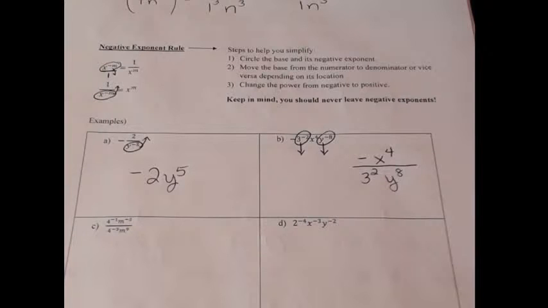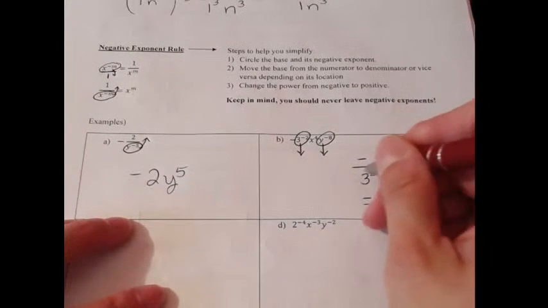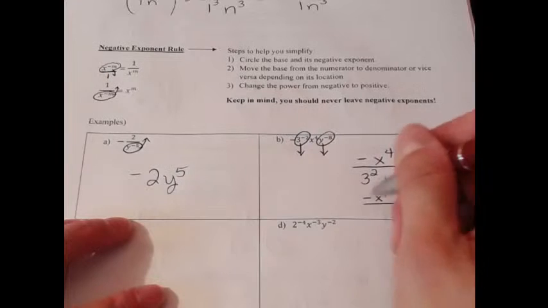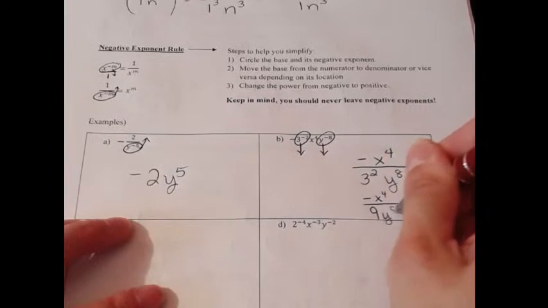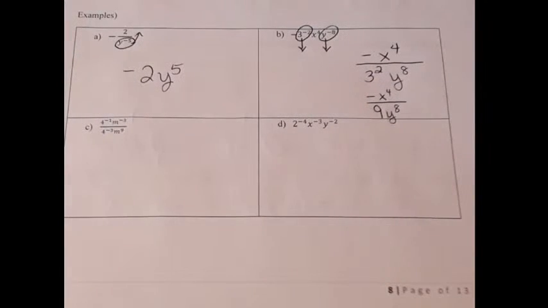You will probably note that we are not quite done because I do know what 3 to the second power is. So my final answer should be negative x to the fourth over 3 squared, which is 9. 3 times 3 is 9, y to the eighth power. That is your final answer. Let's do part C. Part C reads 4 to the negative 1, m to the negative 3, all over 4 to the negative 3, m to the ninth power.